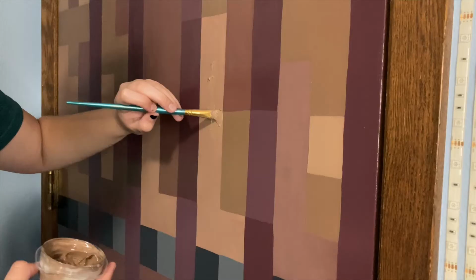Something else I have to keep in mind when mixing these colors is that once they dry, they look a little bit darker like you see here. So if I mix a color and I like it exactly how it is there, it will dry and look different.